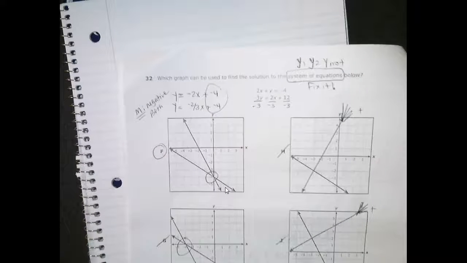Question 32. Which graph can be used to find the solution for the system of equations? That right there says y1, y2, y0. And if you don't know what that means, why not go watch the video? Why not? So you've got this system right here, and I can tell you, go fix it. These aren't pretty. They got to be y equals mx plus b. This one's not bad. You just have to kick the 2x out, and that's negative 2x, and keep your negative 4. This one I divided by negative 3, and so that's what I got.